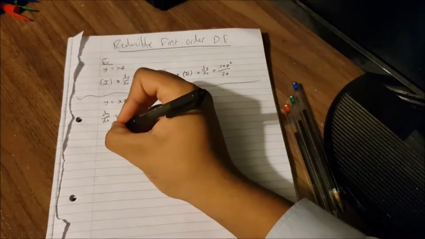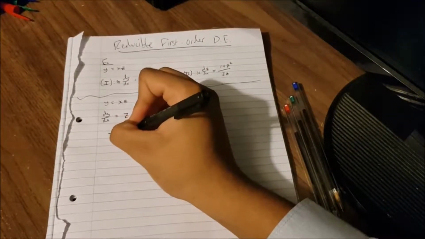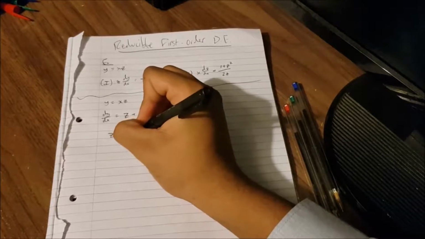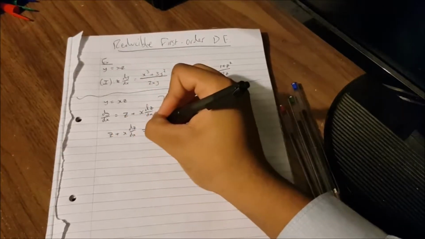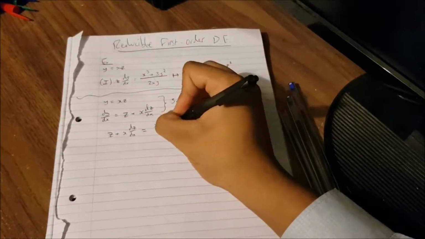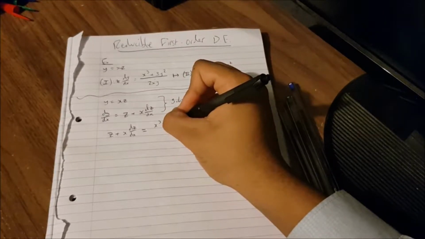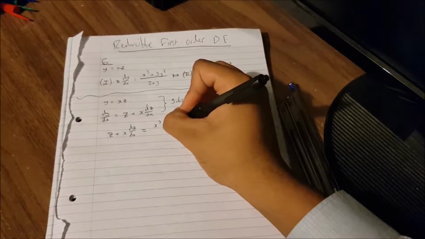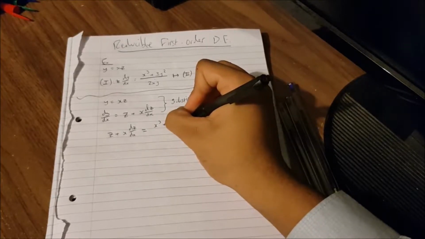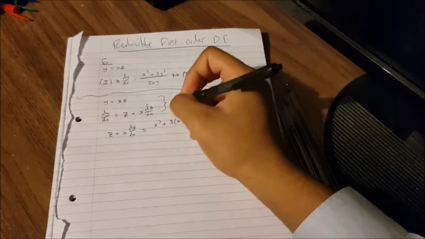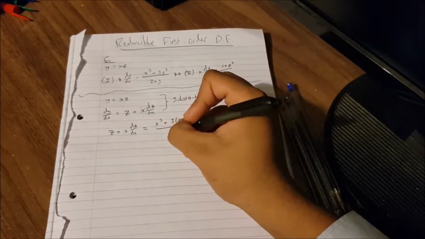So we're going to say that z plus x dz by dx is equal to x cubed plus 3xz squared divided by 2xz.